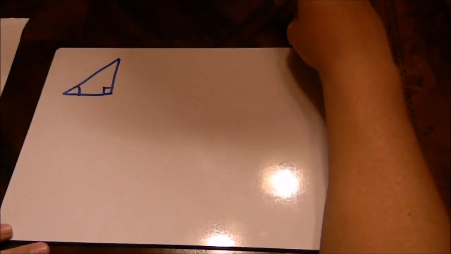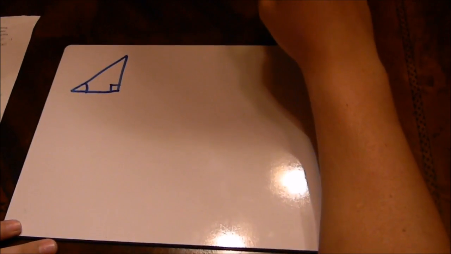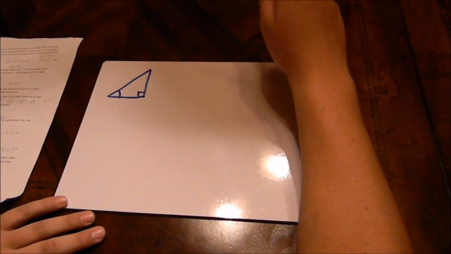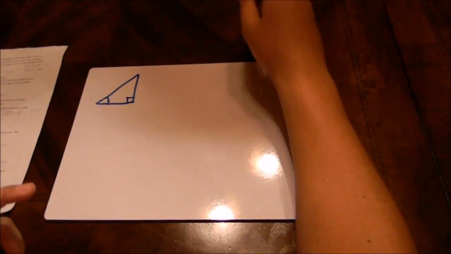Now for question number 3. Haleakalā is a 10,000 foot high dormant volcano on Maui, Hawaii. The peak is a horizontal distance of only 30,000 feet from the ocean. Now this is a two-part question.